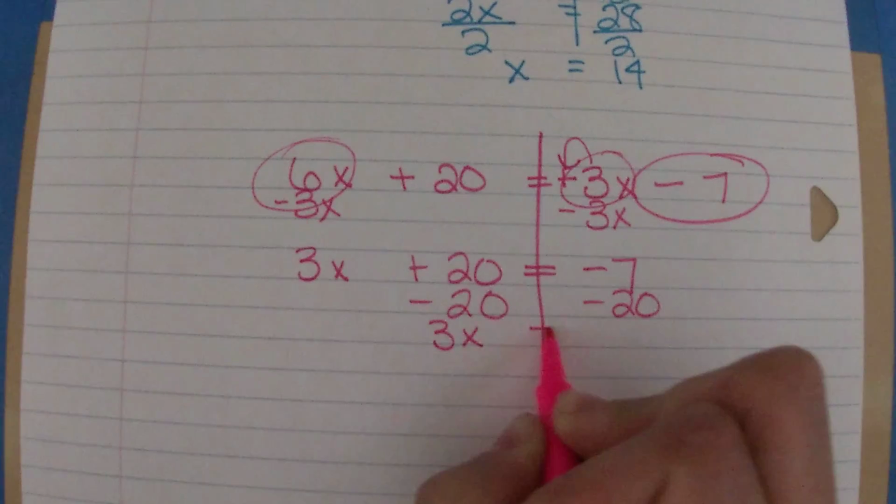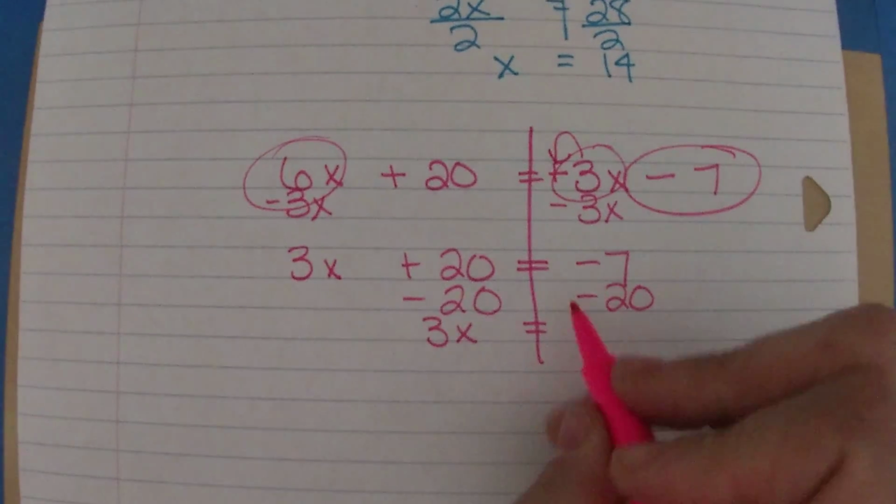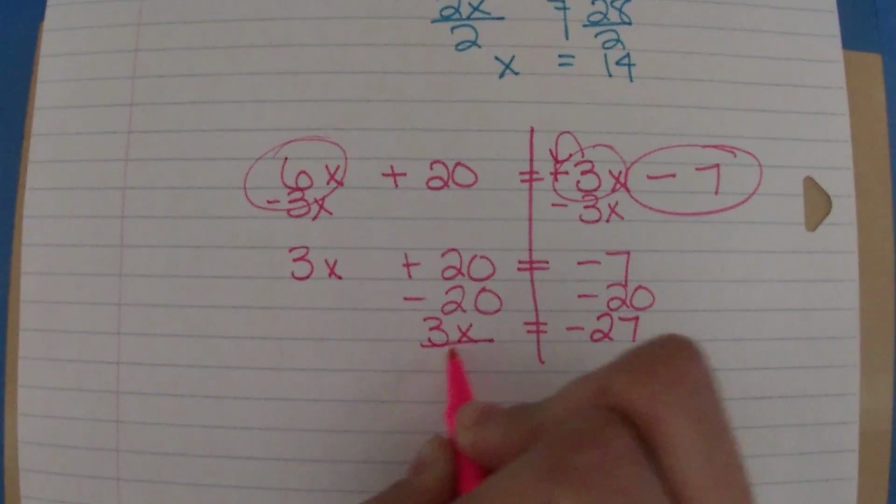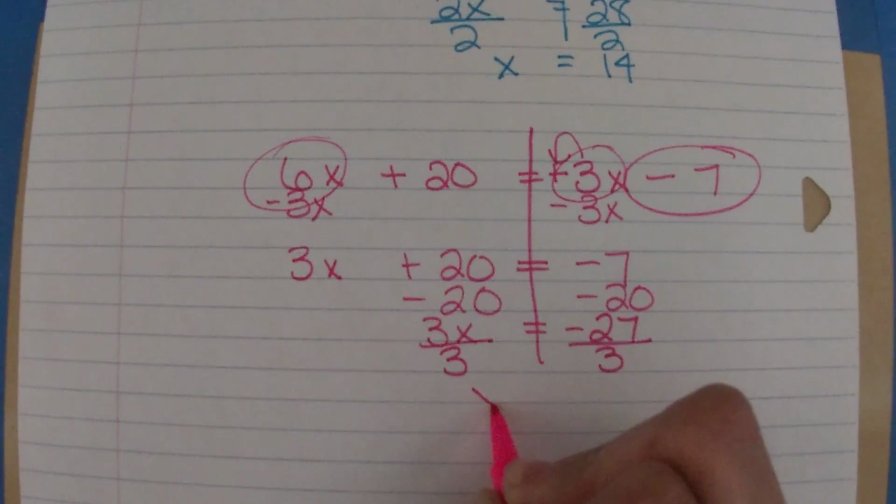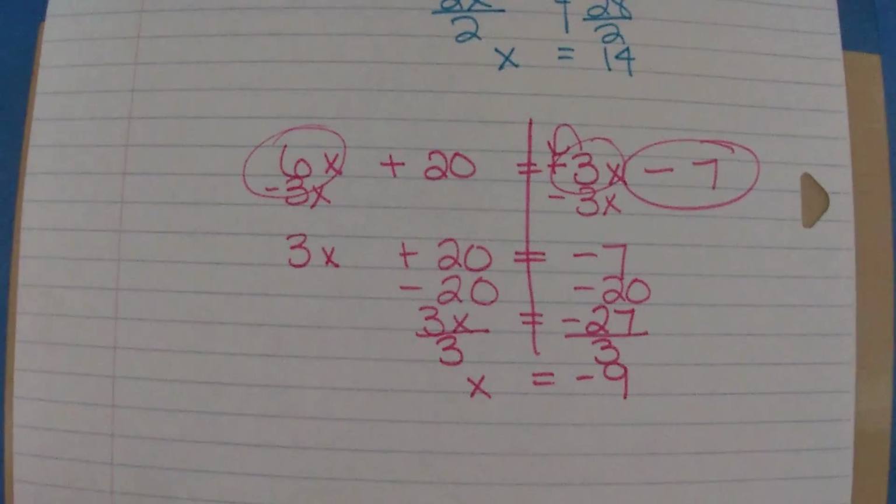Again, if negatives are something you're struggling with, use a calculator. Don't worry about that piece. Just check your math as you're going through. Okay, and we get there. So we should be able to deal with variables if they're in different places.